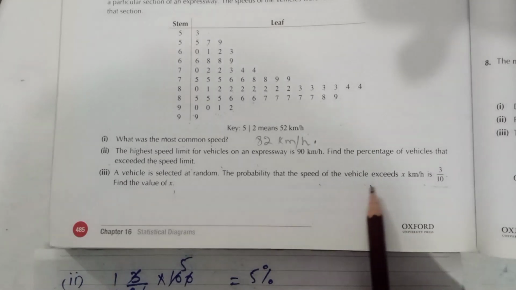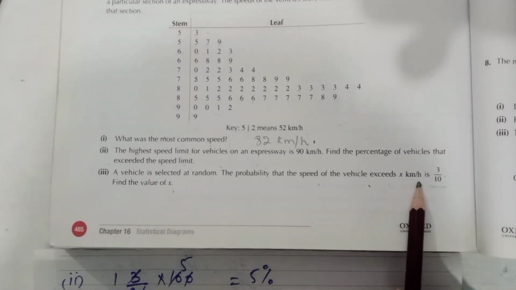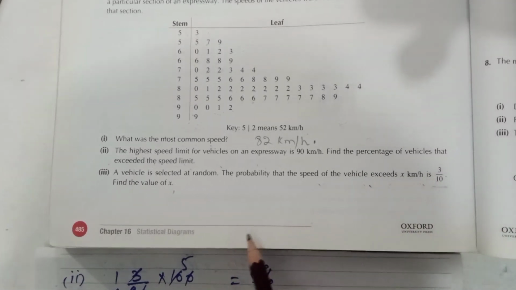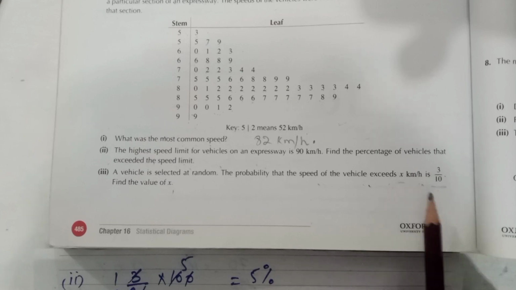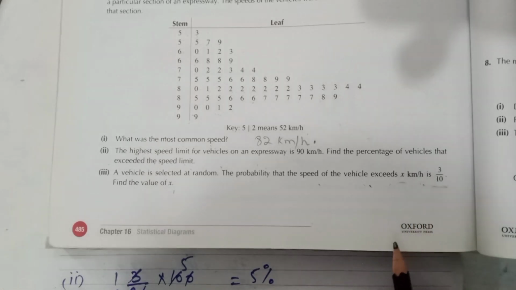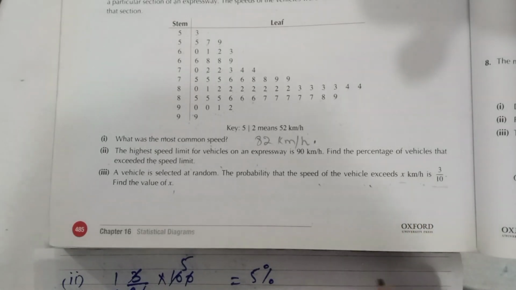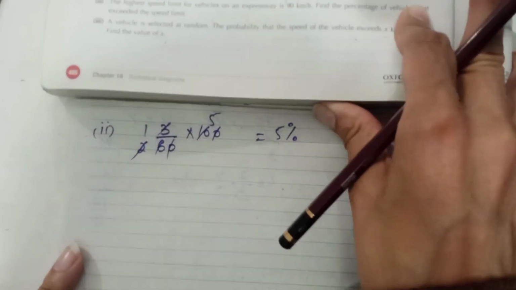Now students, part number 3: a vehicle is selected at random. The probability that the speed of the vehicle exceeds x kilometers per hour is 3/10. Find the value of x. The probability given to us is 3/10, and we have to find the value of x. We know the formula of probability is the number of favorable outcomes divided by the total number of possible outcomes.